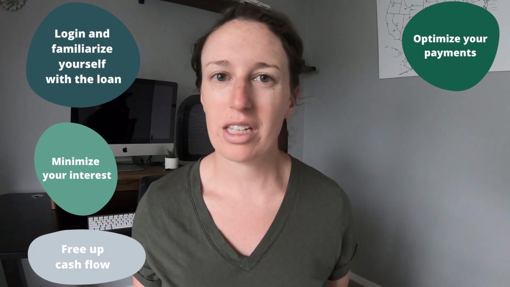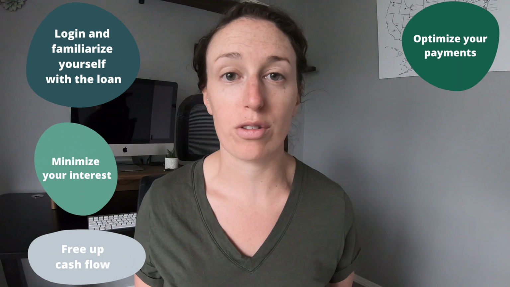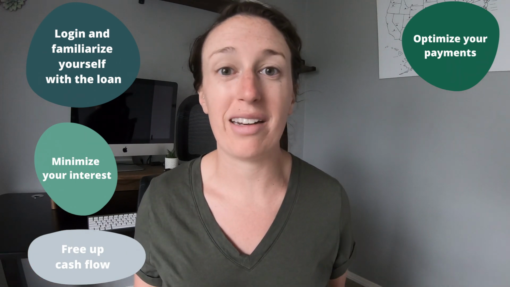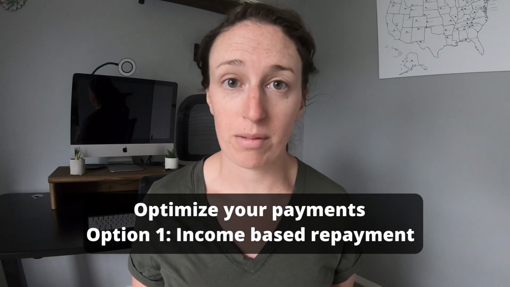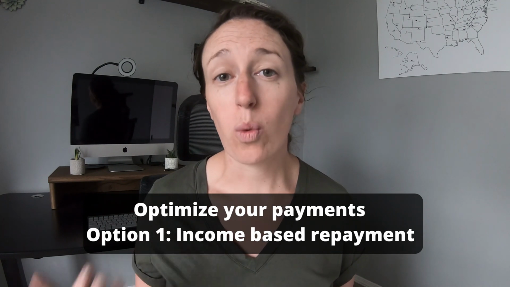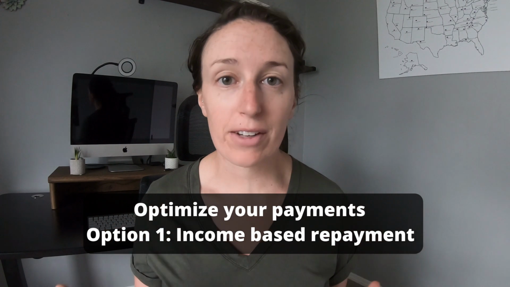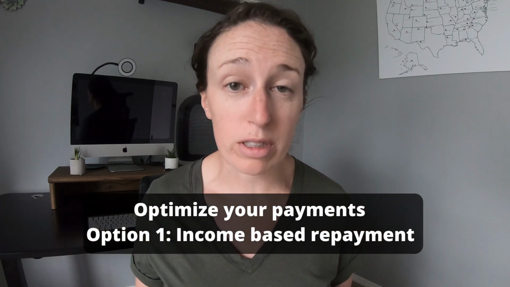We don't want to use things like forbearance, where interest still accrues on your student loans, and we don't want to use deferment because it extends the life of the loan and interest may accrue. But something that may help you in the temporary is income-based repayment. Now, you do have to apply and qualify for income-based repayment plans, but this can significantly help lower your monthly payment while you put extra toward the principal.